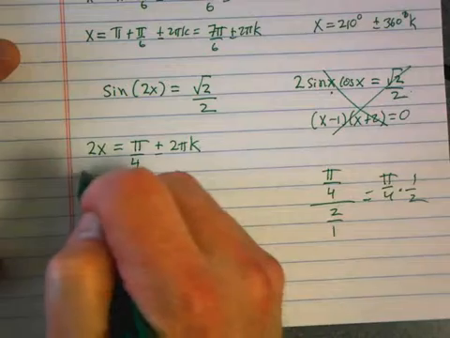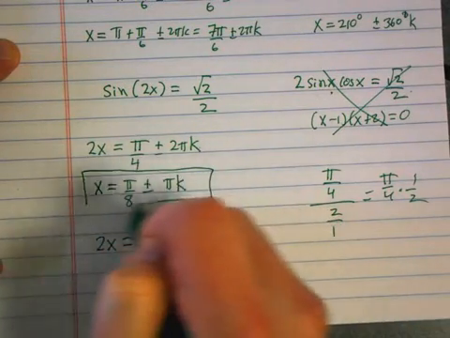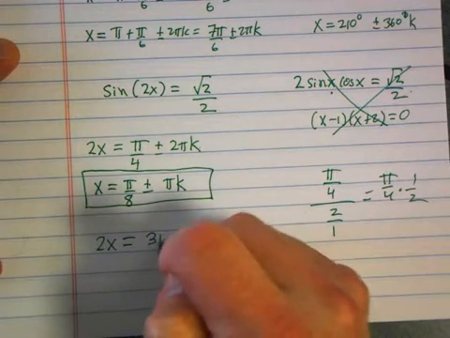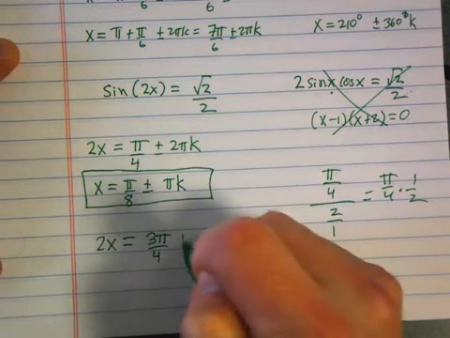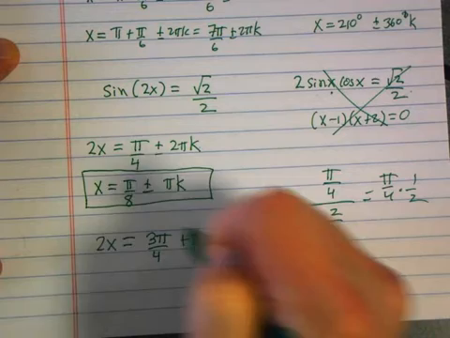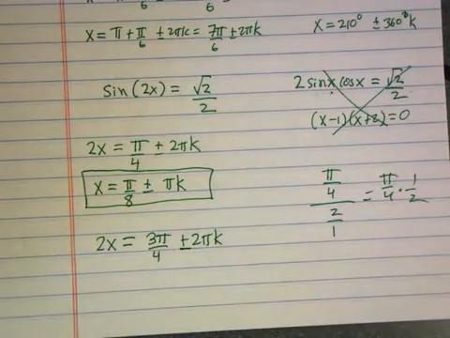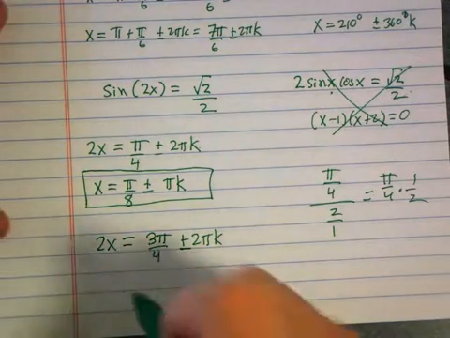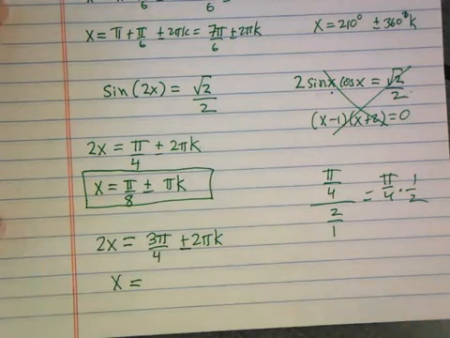What's pi minus pi over 4? It is 3 pi over 4. Grace let people talk her out of the right answer. I know you did, and then you changed your mind when somebody else said no. And then we divide everything by 2 again. So x is, what's 3 pi over 4 divided by 2?